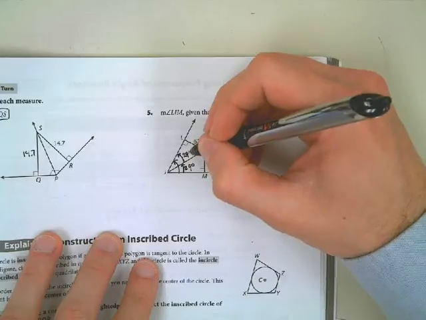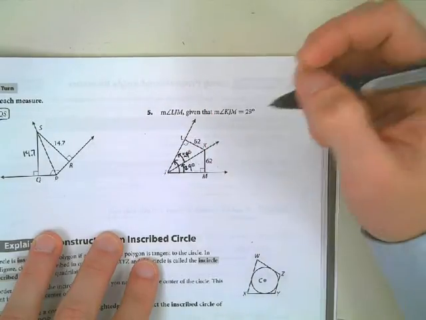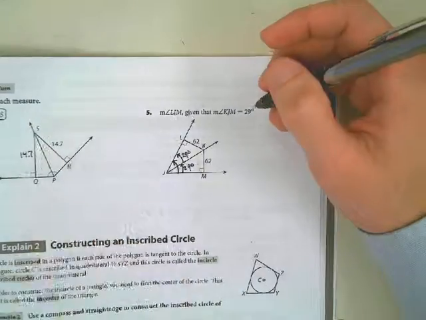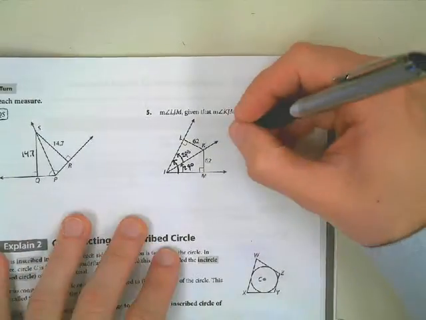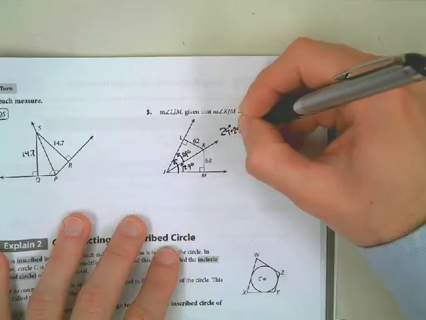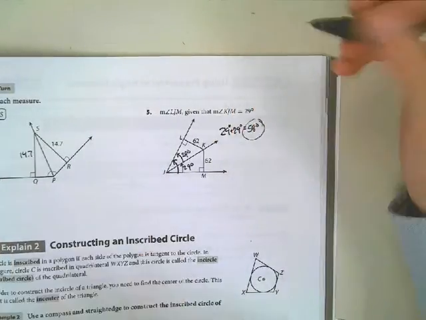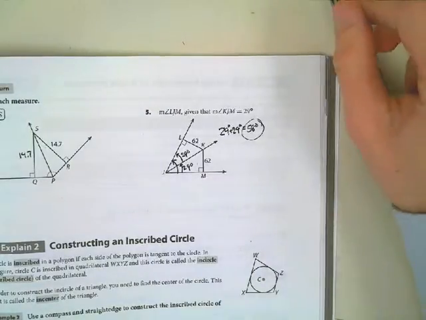So I'm going to go ahead and write that. 29 plus 29 is 58 degrees. So that's the answer. Okay? So that's the use of the angle bisectors. That's how we can use angle bisectors to solve some stuff there. Okay? Questions on any of that?